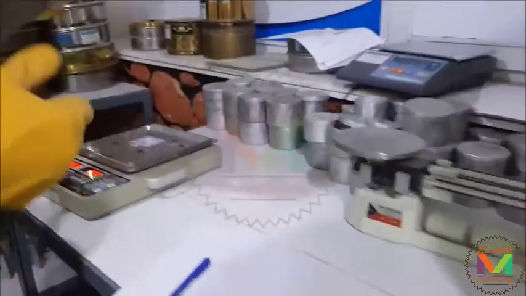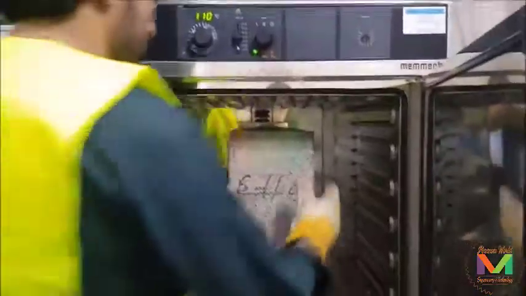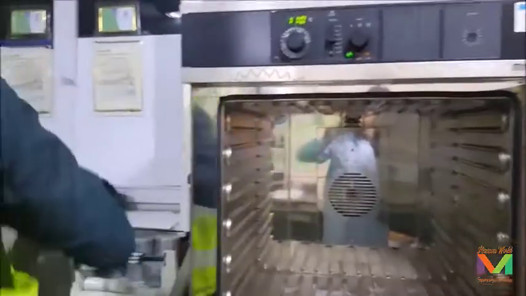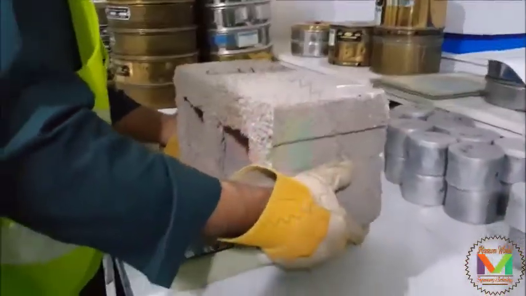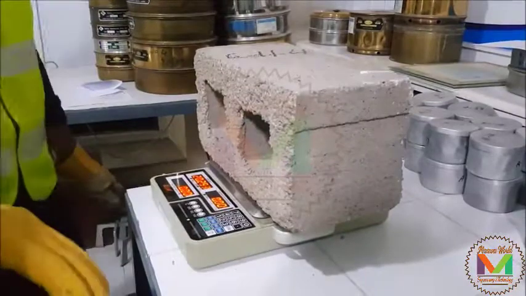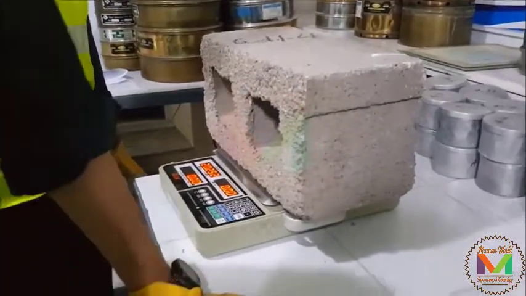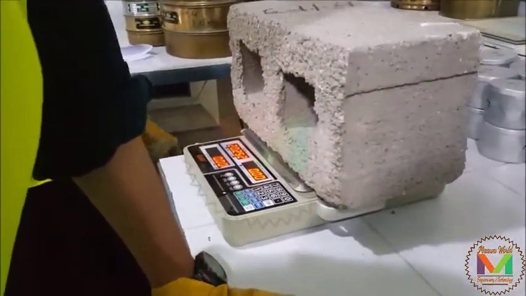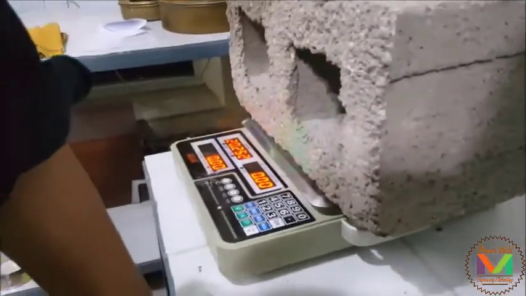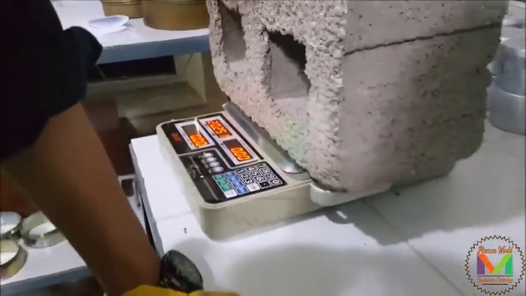We need to leave this sample for another interval of 2 hours. Taking sample number 4 dry weight, which is 20.257.